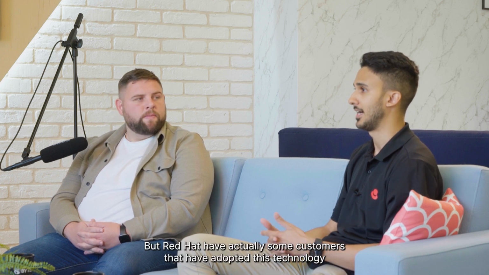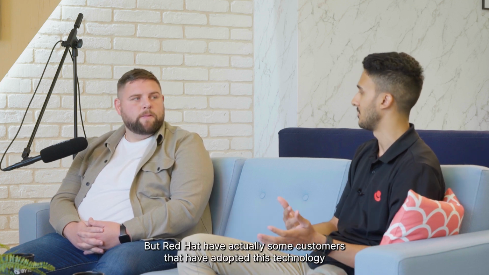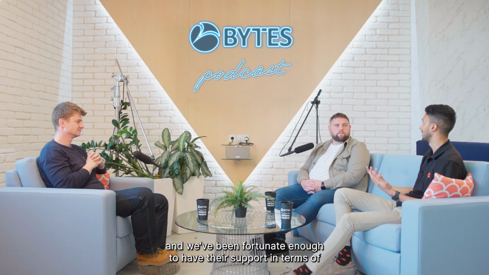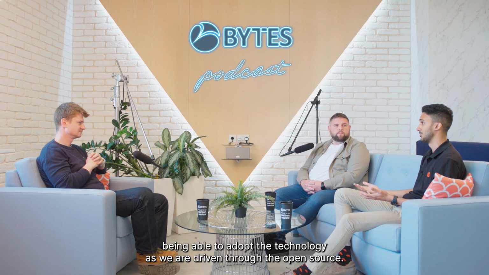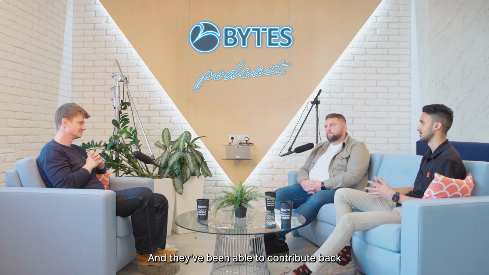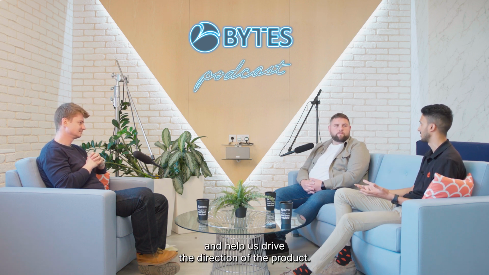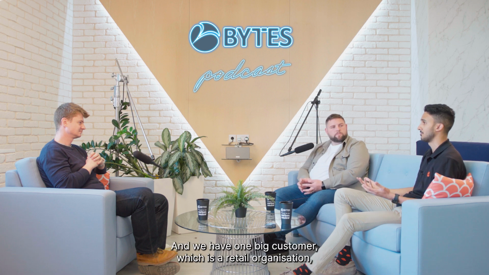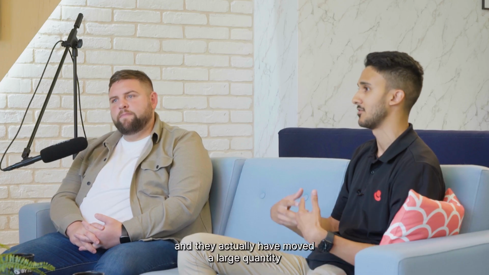But Red Hat has some customers who adopted this technology quite early, and we've been fortunate enough to have their support in adopting it, as we are driven through open source, right? They've been able to contribute back and help us drive the direction of the product. We have one big customer, a retail organization, who have moved a large quantity of their current data center onto OpenShift virtualization.